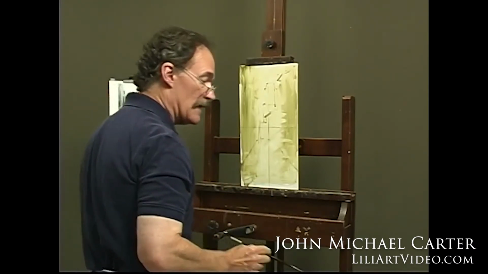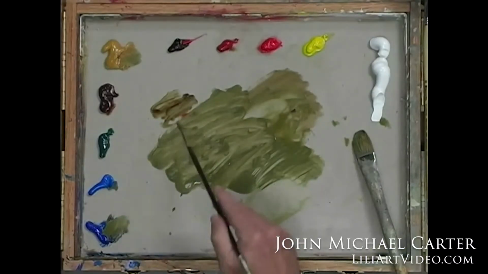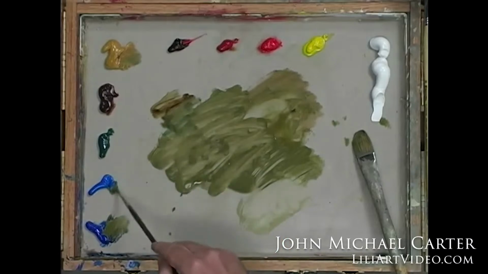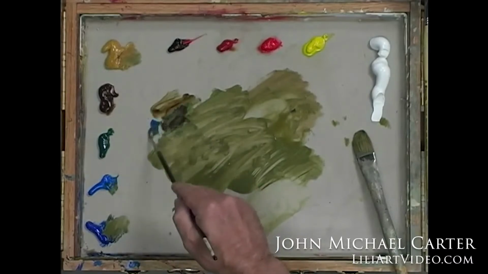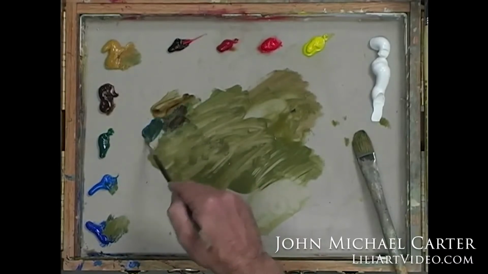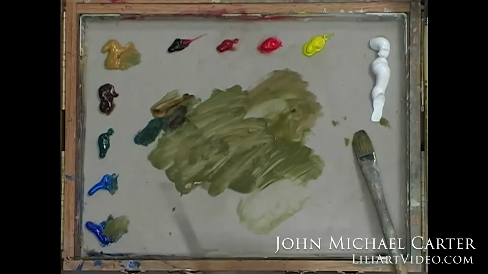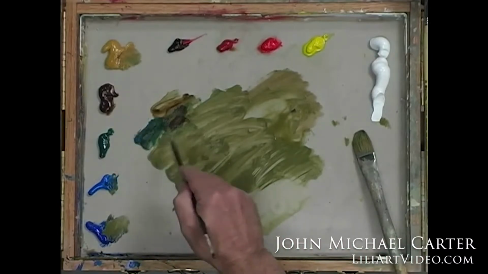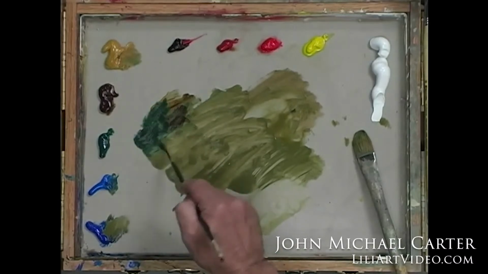After I've done that, I'll be able to come back in and now worry more about color considerations in terms of warm and cool applications. So essentially it's going to be like doing a monochrome wash line drawing to begin with.